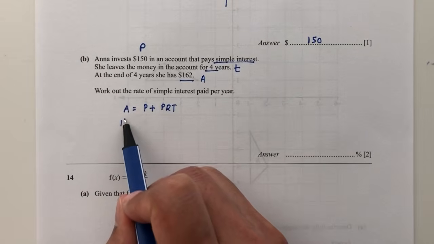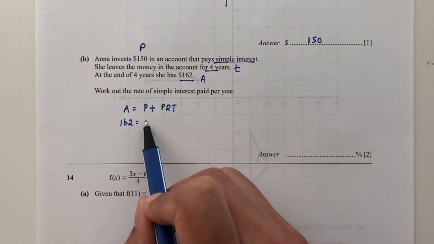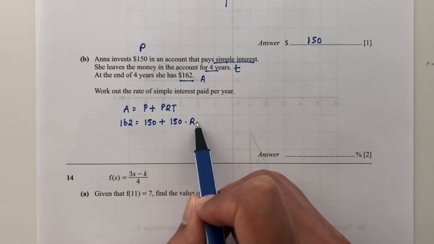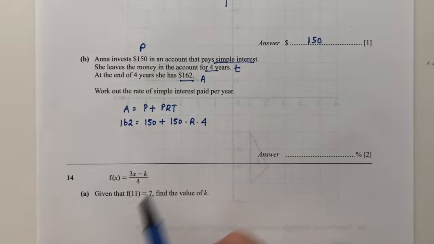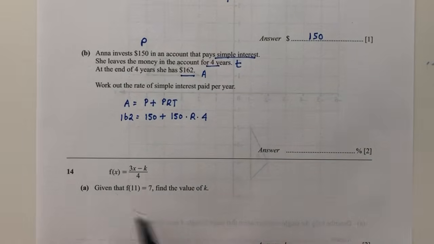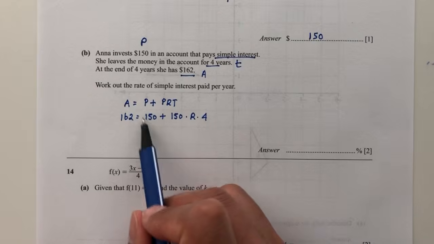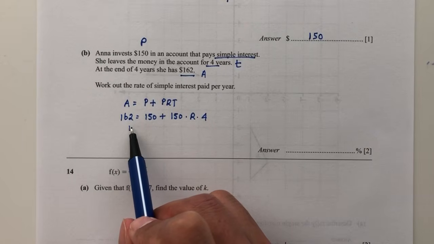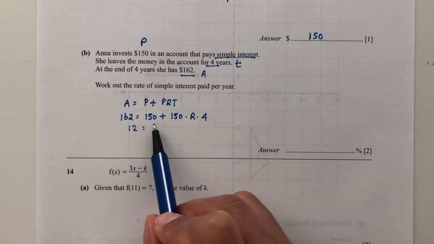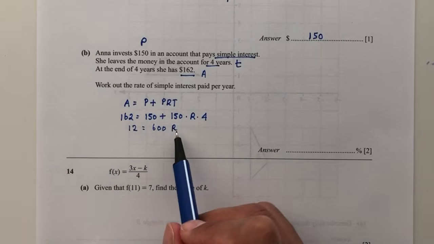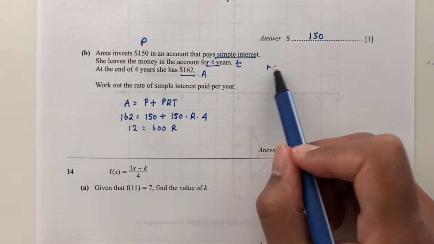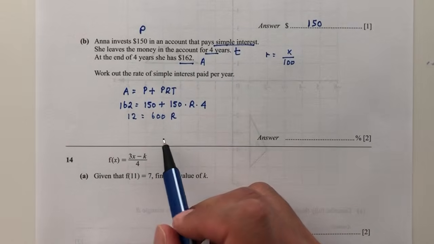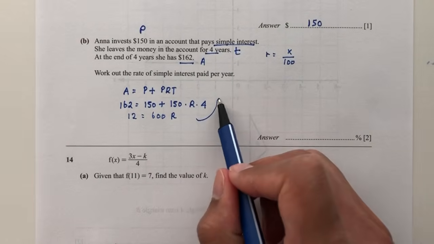We know A is equal to 162. Principal is 150 plus P, which is principal, times rate times time, which is 4. Okay, so let's simplify. So we send this one over here. So 162 minus 150, that will be 12 equal to 600R. Now the rate is actually something over 100. So let's write this down here. So basically we have to find the value of R.